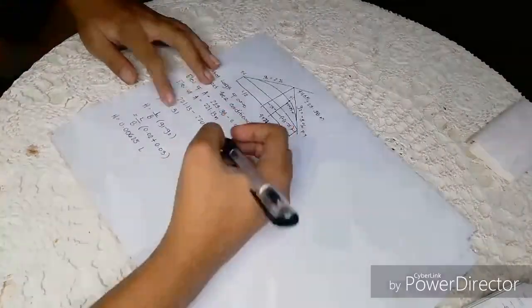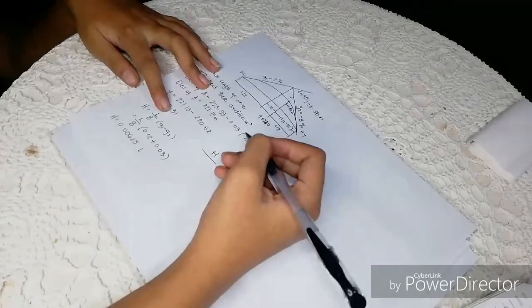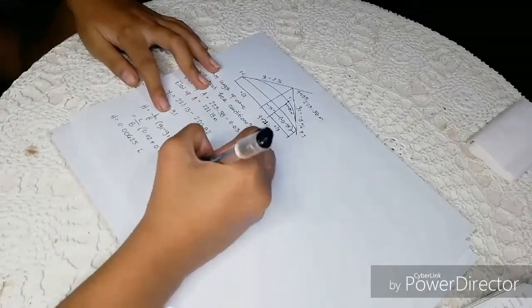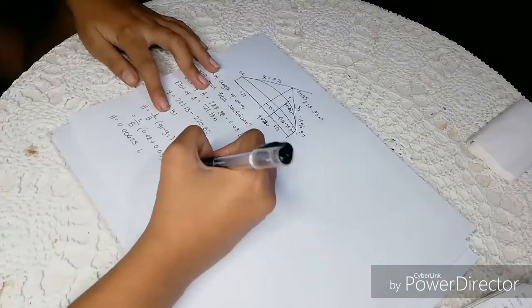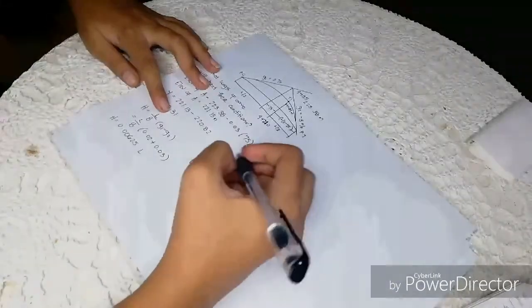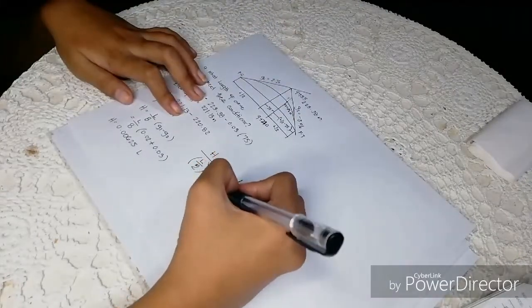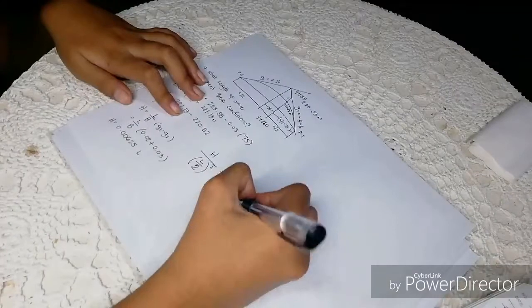Gagawin naman natin is yung vertical offset proportional to square of distance from the point of tangency, which is yung formula niya ay h over (L/2) squared is equals to y over (L/2 minus 75) squared.